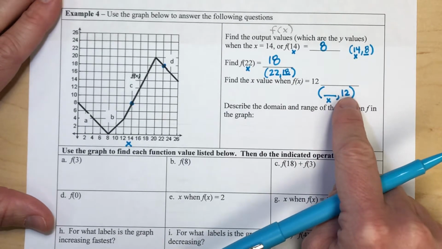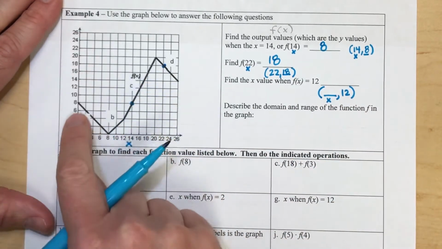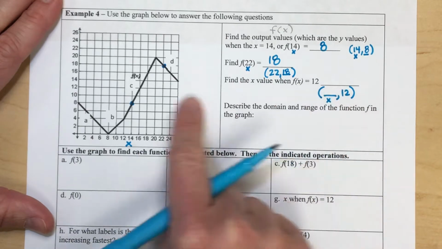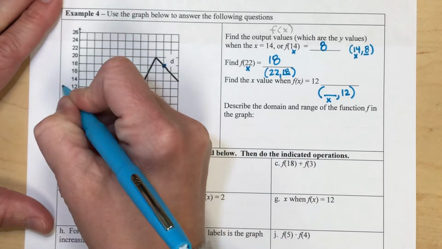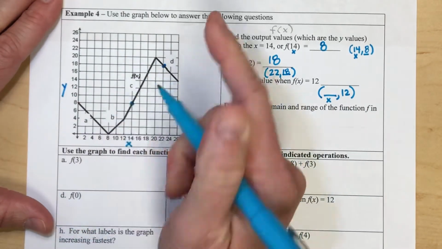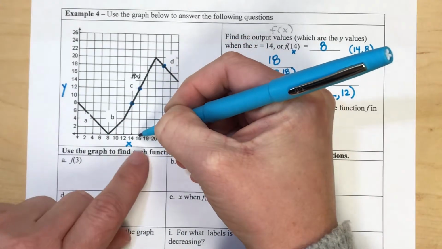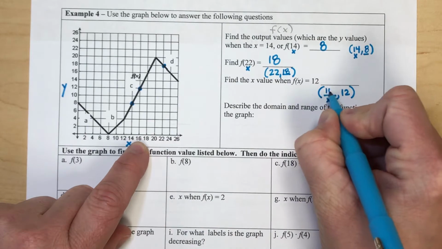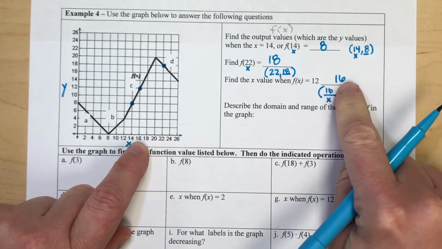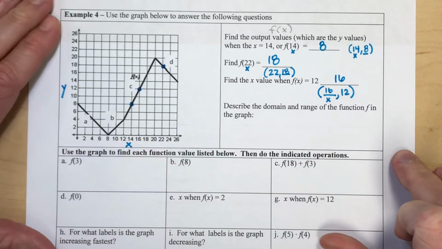So now I'm going to go over here and look at my y-axis, and I'm going to find the value for 12. Here's 12 on my y-axis, and I'm going to go over to my graph, and I'm going to find the x value that coordinates, which would be the number 16. So in this case, I found an x value of 16.